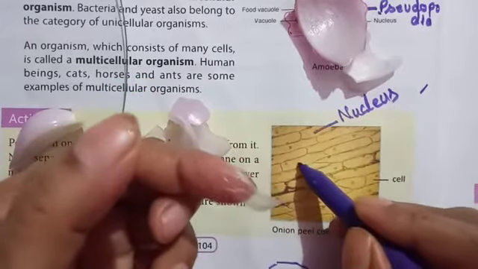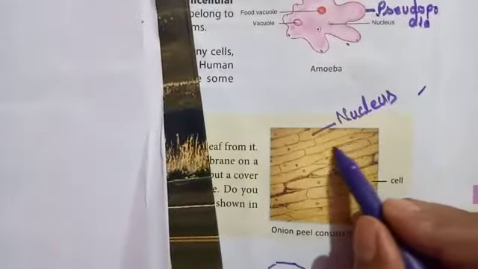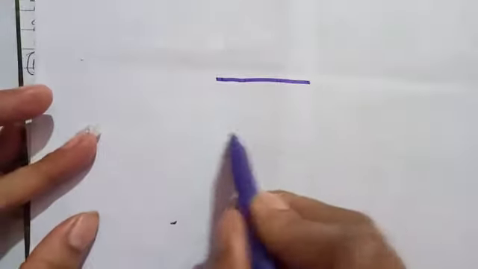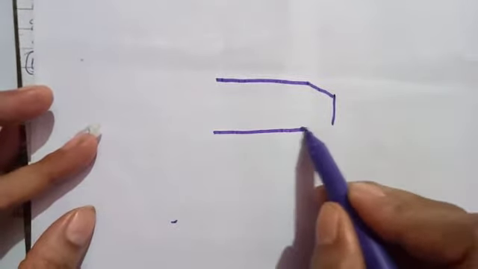I have just picked out one cell from here. I am just taking out one cell from here. Single cell. I will pick out this cell from this, and I will draw the diagram. The diagram looks like this. Look at here.